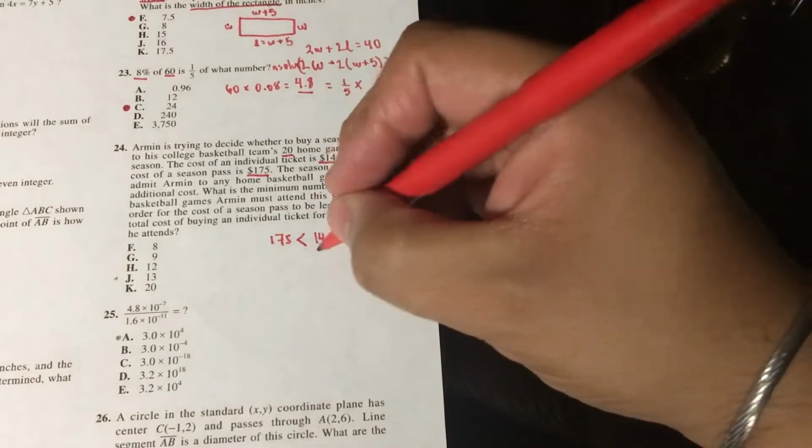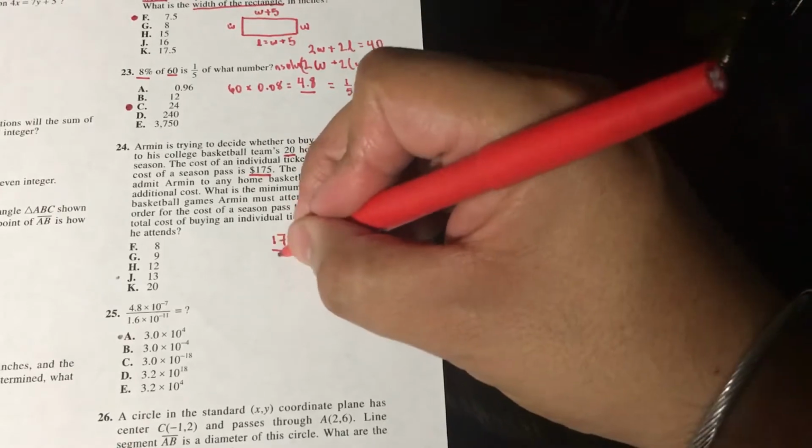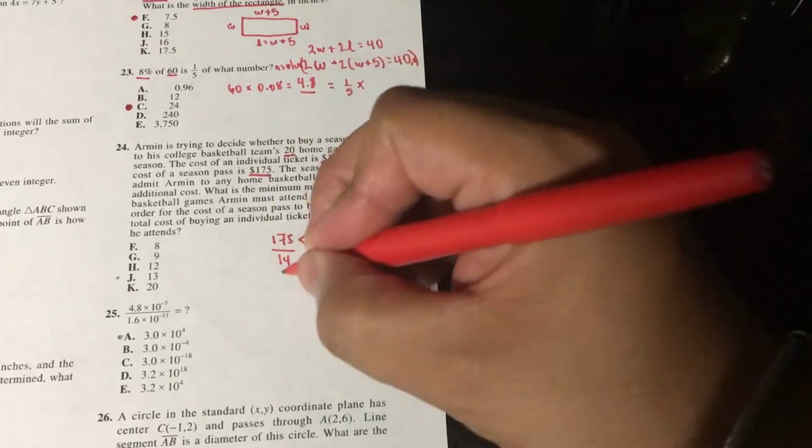So really what I'm trying to find is, when does this value become obsolete? All I have to do is divide by 14. So 175 divided by 14 is 12.5.